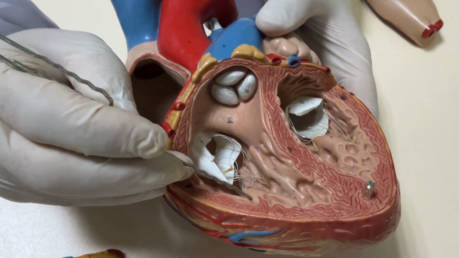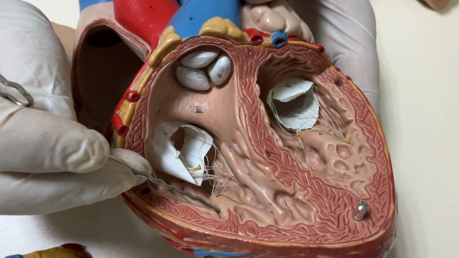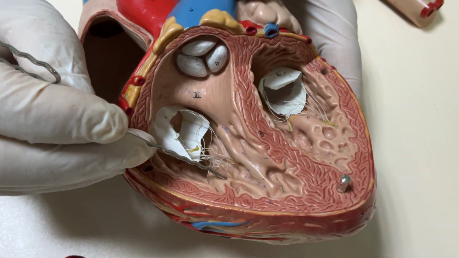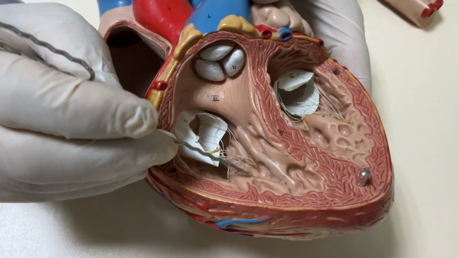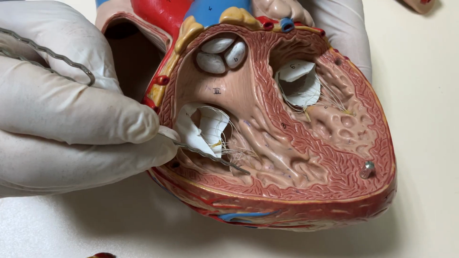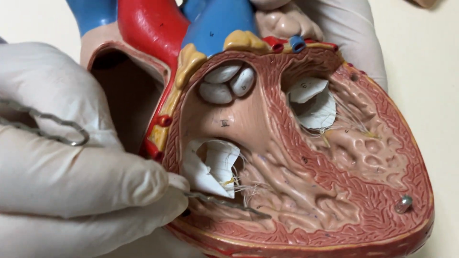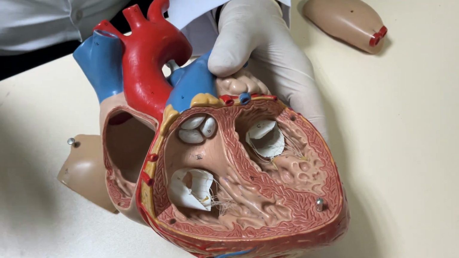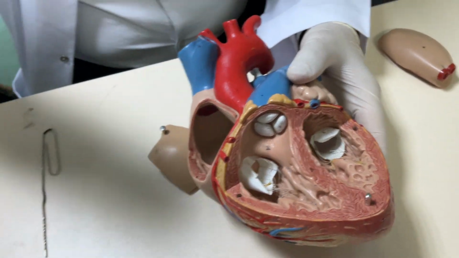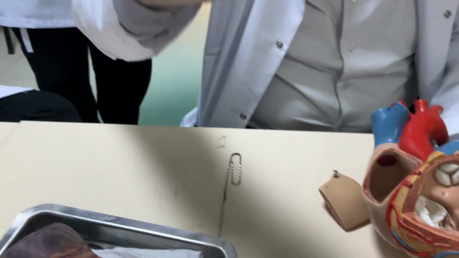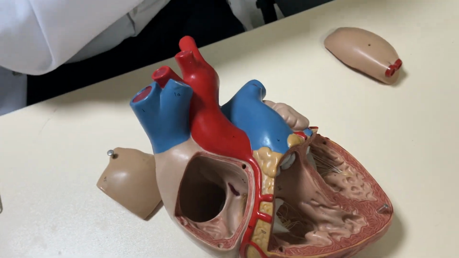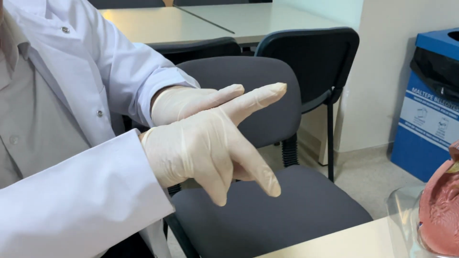Now, muscular processes into the ventricle are called trabeculae. Here we have three types of trabeculae. The first type attaches to the ventricle wall through the ends and the belly, just like this.